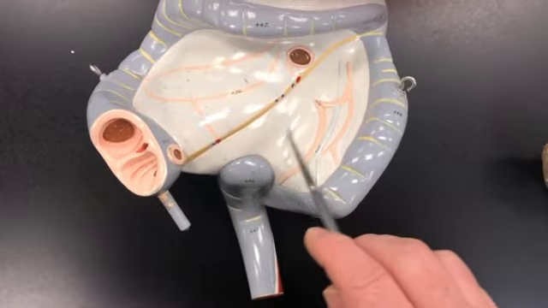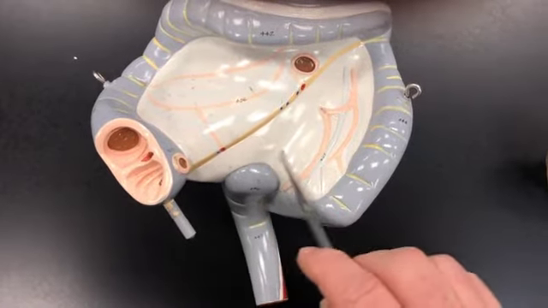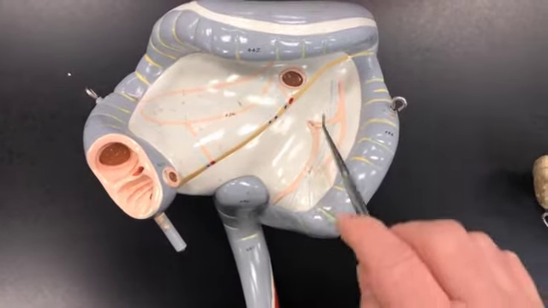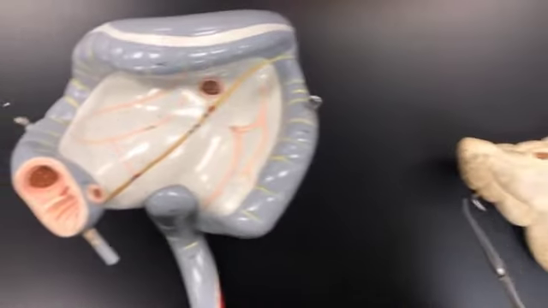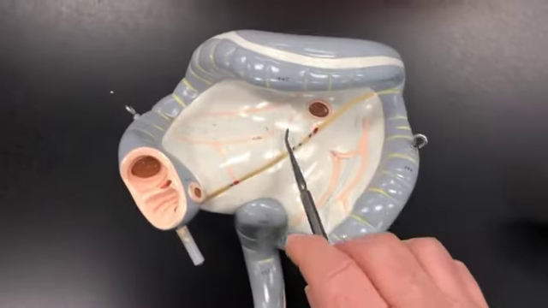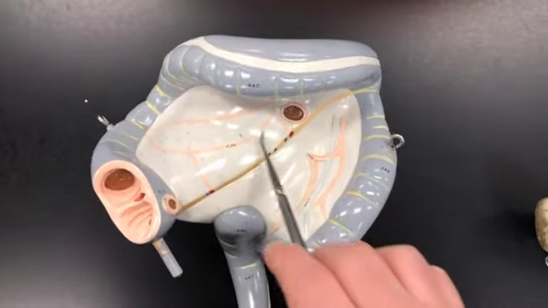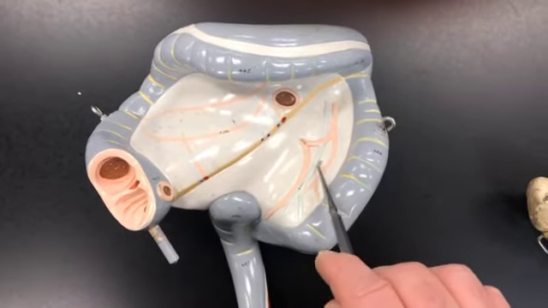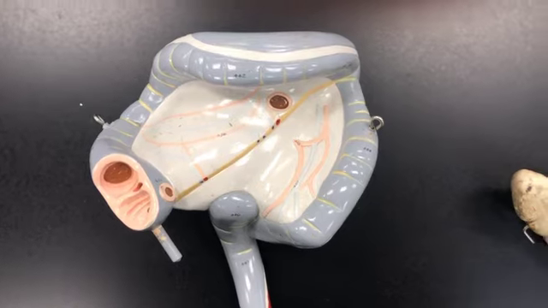This connective tissue right here is called the mesocolon, and it helps hold the folds of the large intestines together, and it's continuous with the mesentery of the small intestines. And inside of the mesocolon, you've got some mesenteric arteries and veins, which you'll learn about later in the semester.